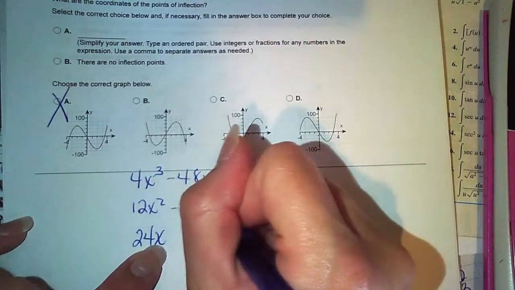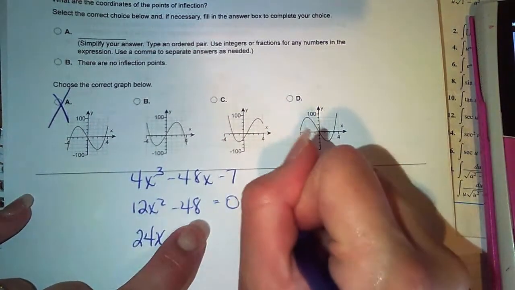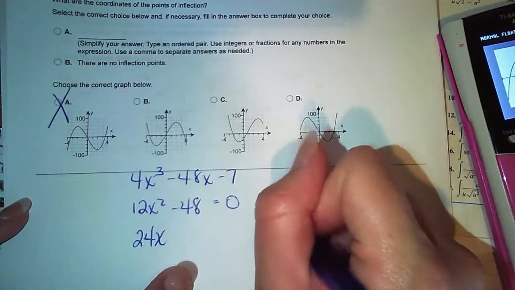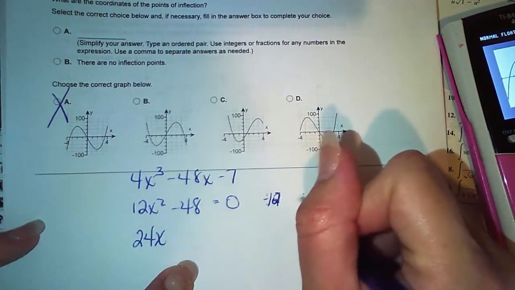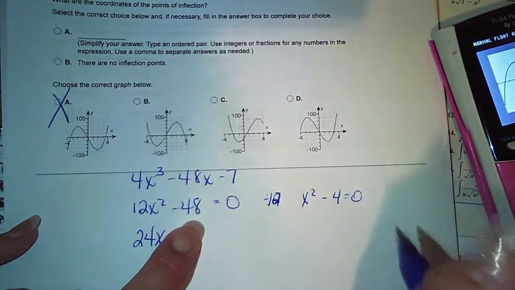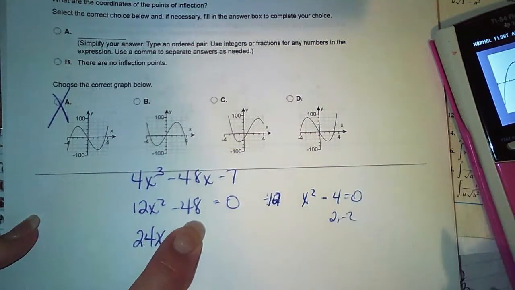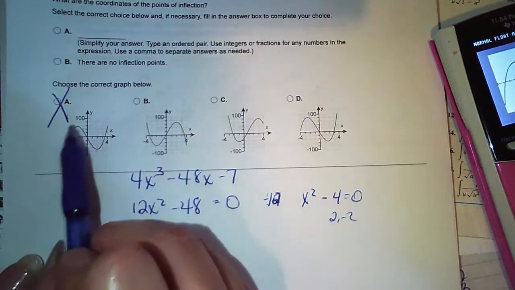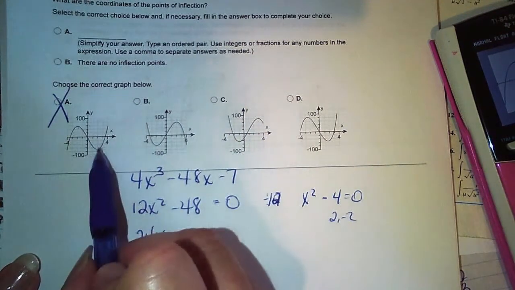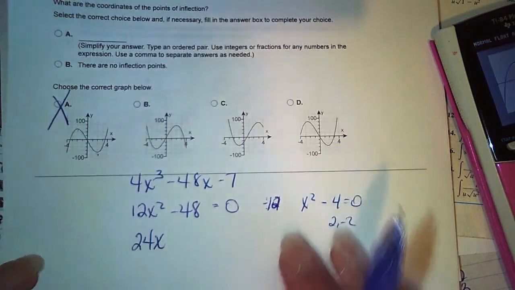Okay, so when I set the first one equal to 0, I can divide everything by 12. So that gives me x squared minus 4 is 0. So I've got a max or a min at 2 and -2. Okay, so here's my max at -2, comma, whatever. Here's my min at +2, comma, whatever.